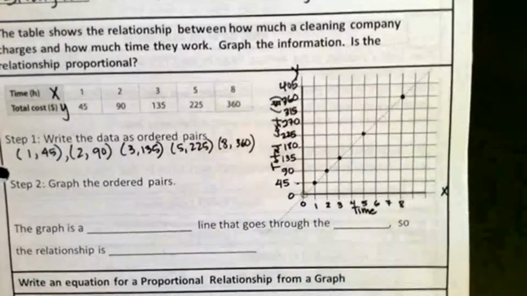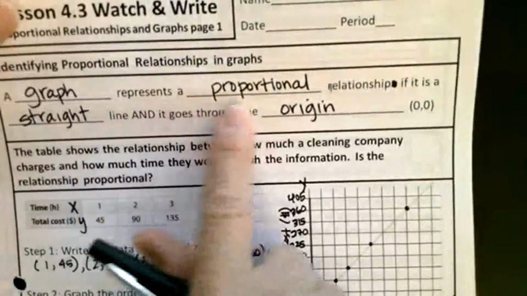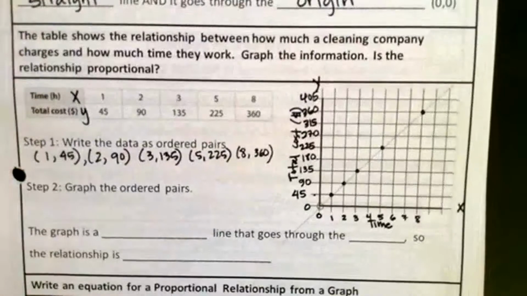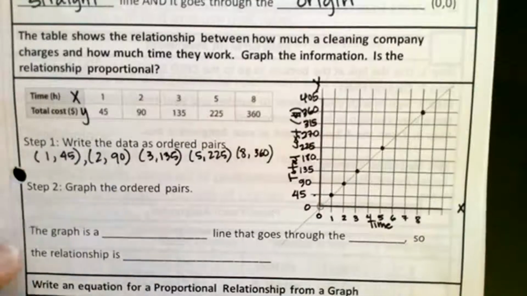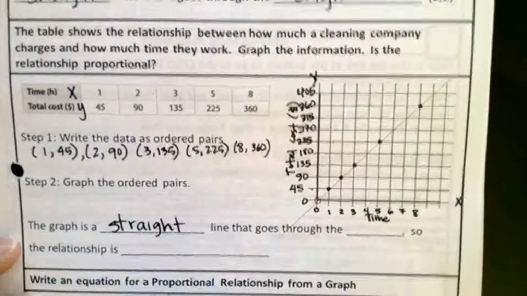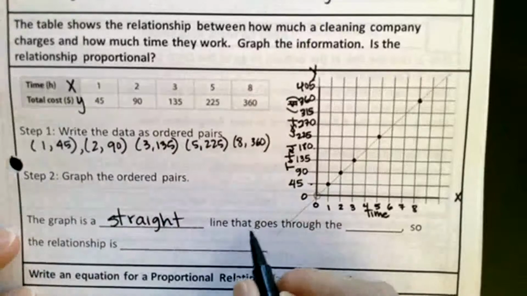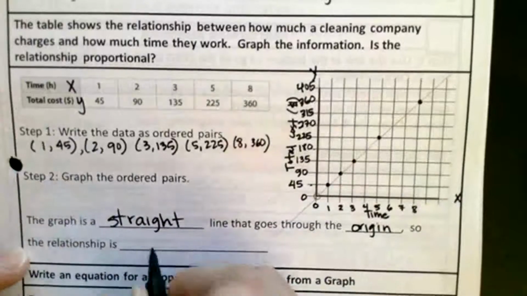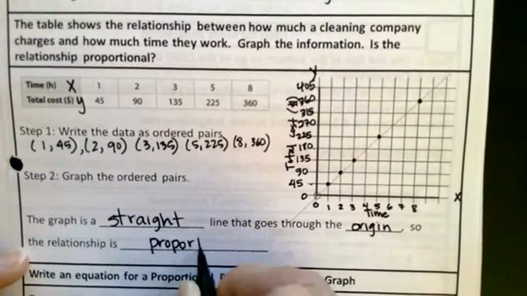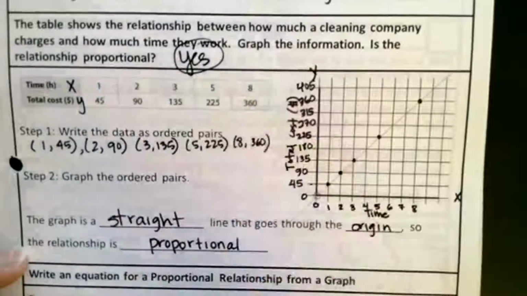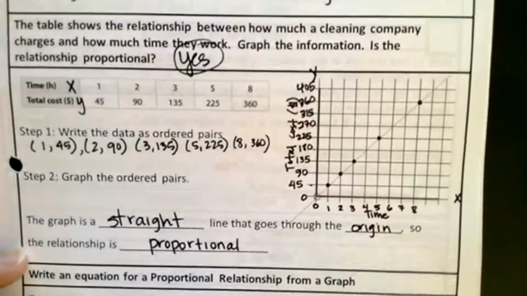And it is a straight line, okay? If you have that, remember, a graph represents a proportional relationship if it is a straight line and it goes through the origin. So, because the graph is a straight line, right? The graph is a straight line, and it goes through the origin. So the relationship is proportional. Okay, so the answer to this is yes. Is the relationship proportional? Yes, it is.